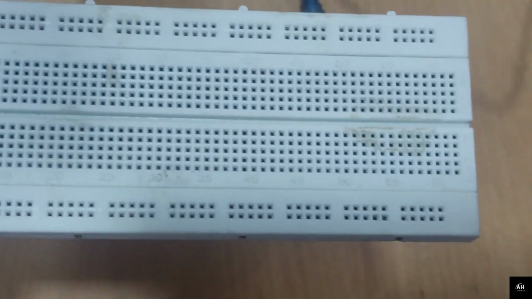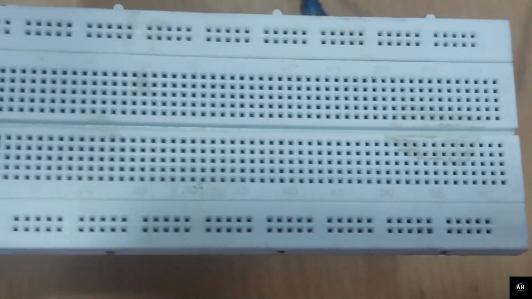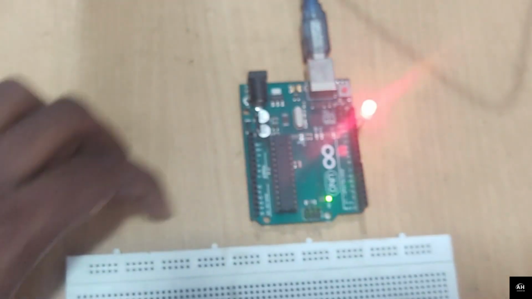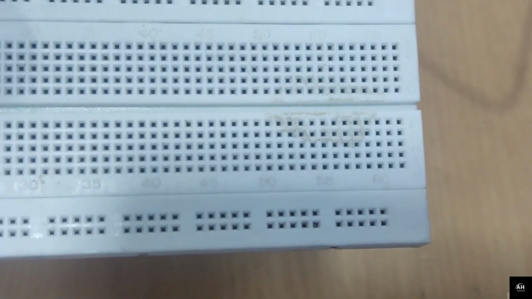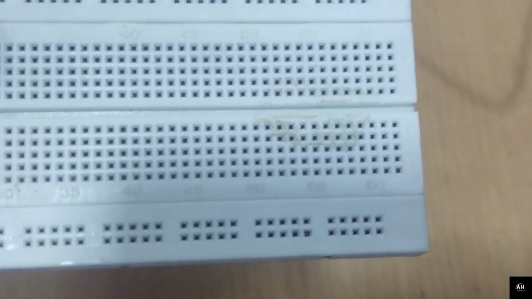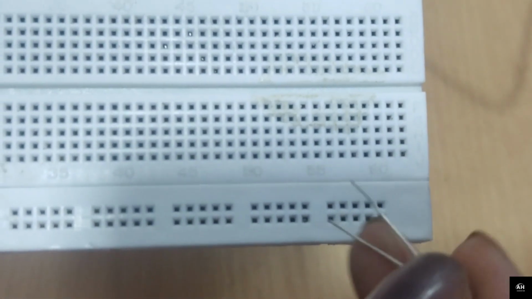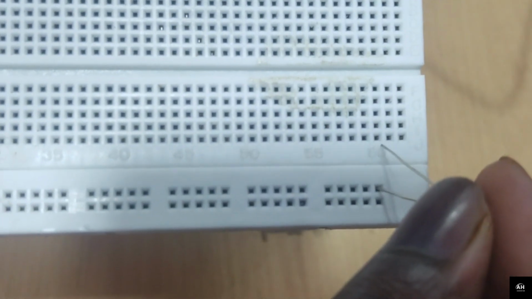You can see it has different ports where we can connect the GPIO pins, and we will just remove this LED from the Arduino board. So what we will do is we will just connect these LEDs with our breadboard. I will just connect it in this format. I will just insert the negative end.